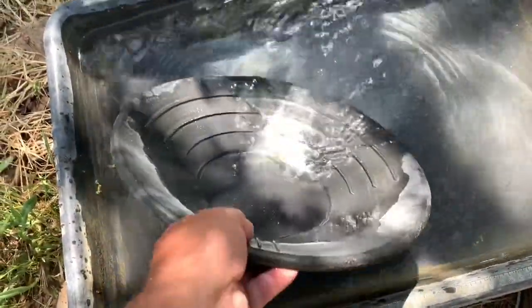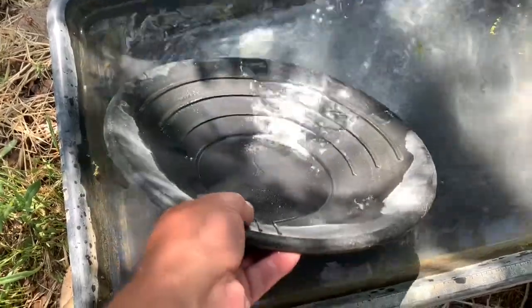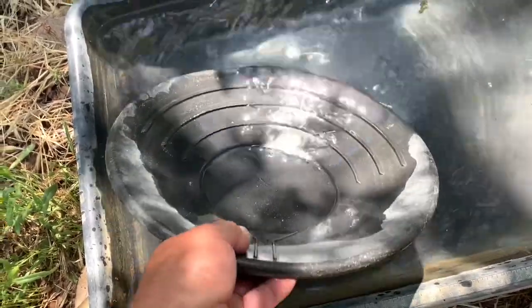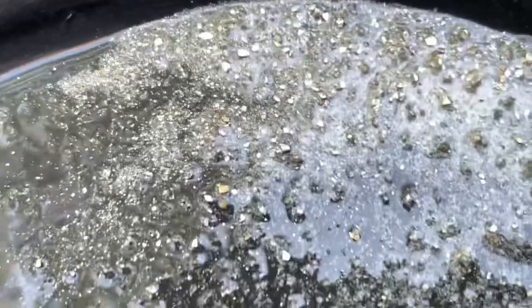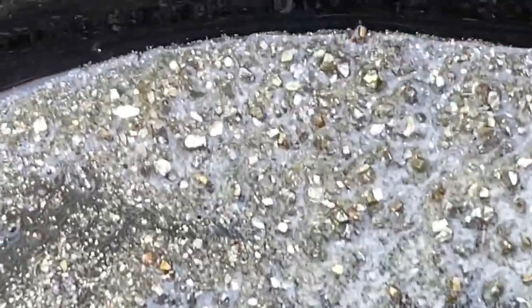Let me do it one more time. That's the way I'm panning. Okay, and then when we have a very little amount, we do spinning. And look what we have. This is our pyrite.